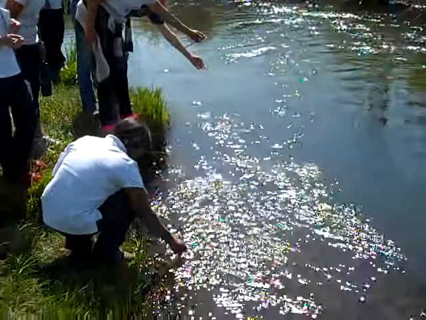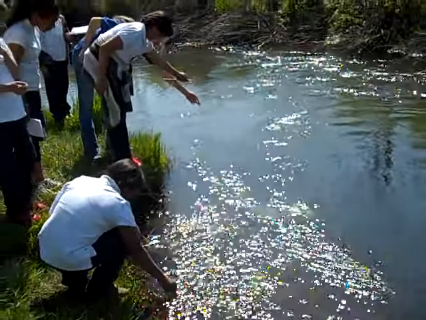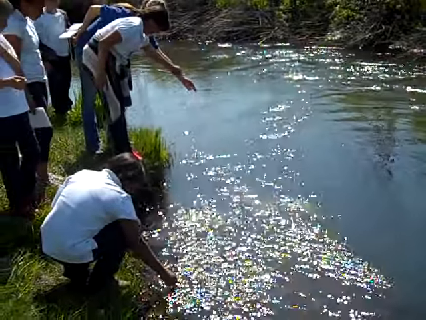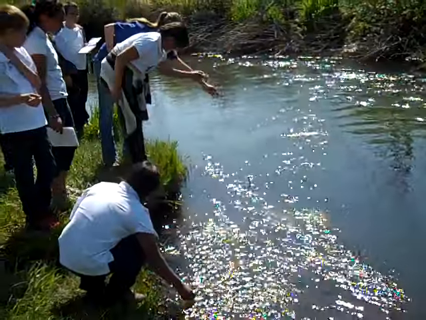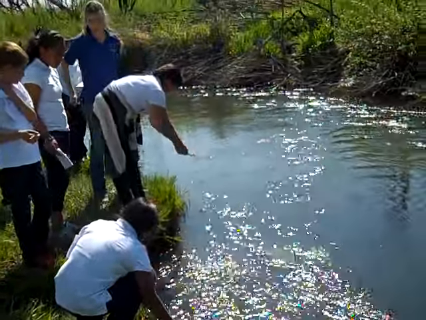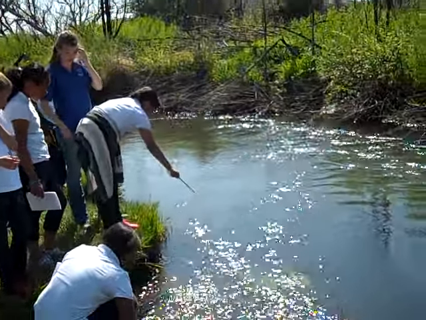So what do you guys think? These temperatures are going to be a little bit different. What do you think is going to be higher and lower? Which one's going to be colder? You think the faster?